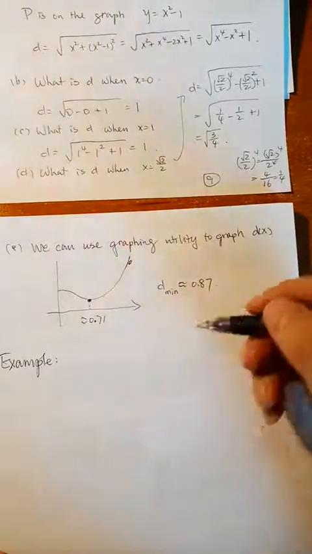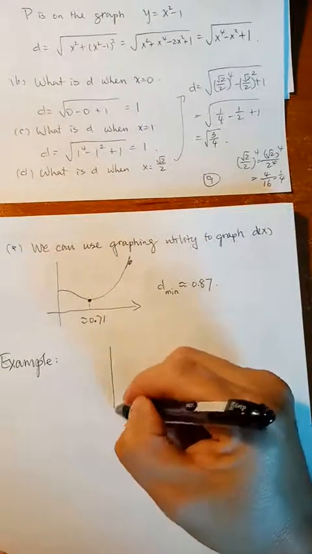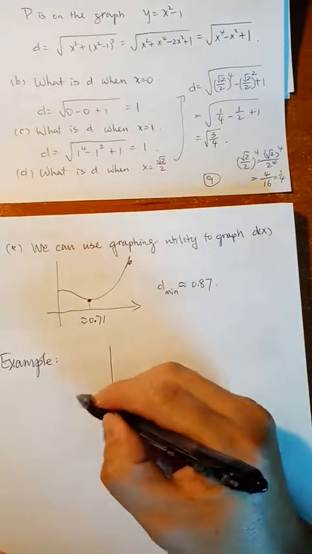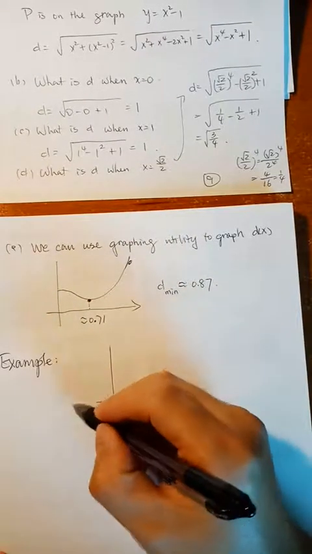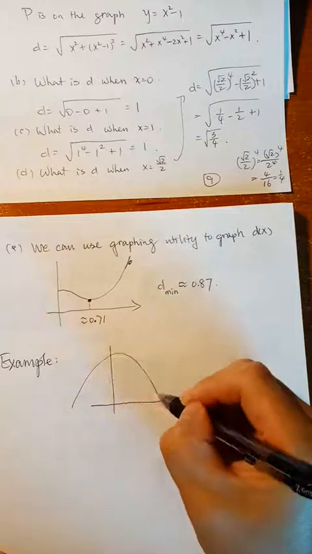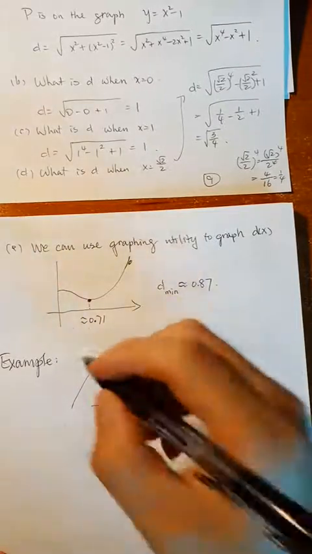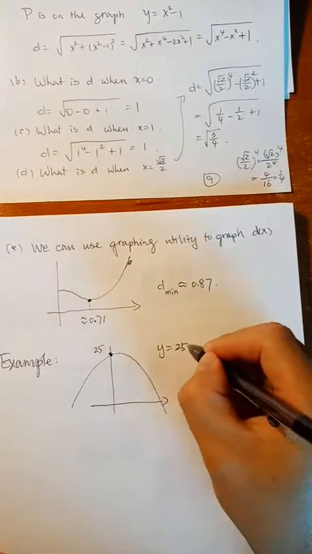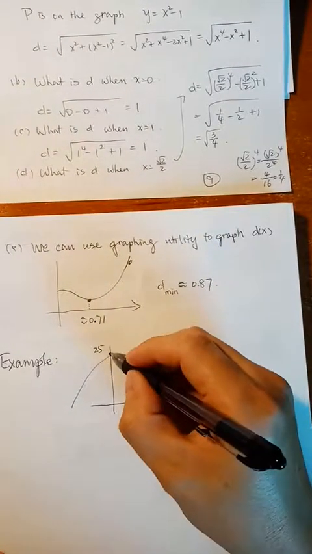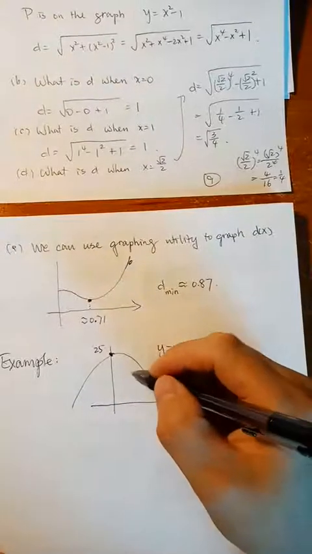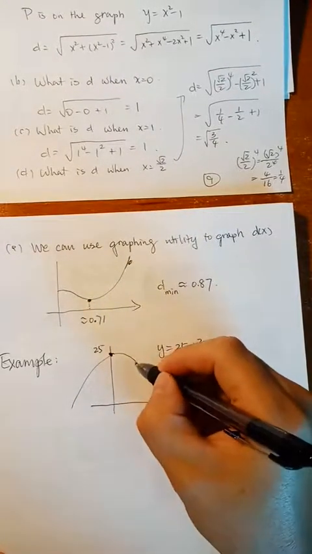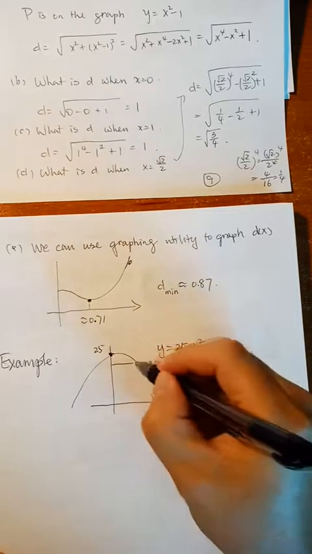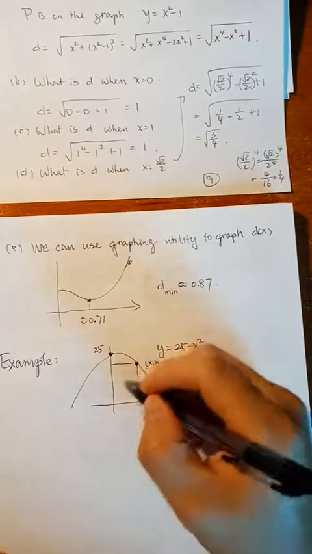Assume we have a parabola, again, the parabola y equals 25 minus x squared. And for whatever point in the first quadrant, x and y, it gives us a rectangle.